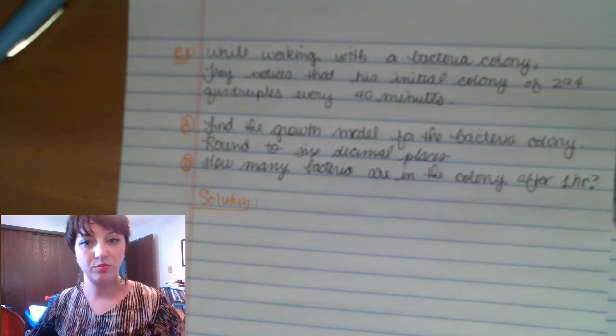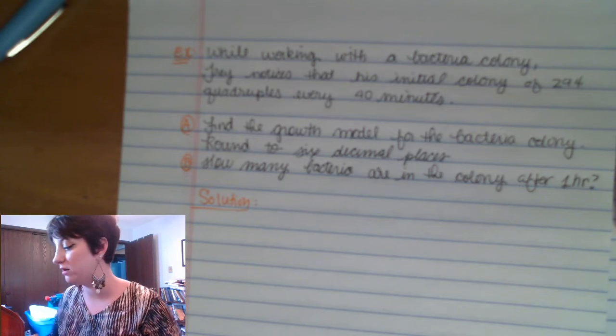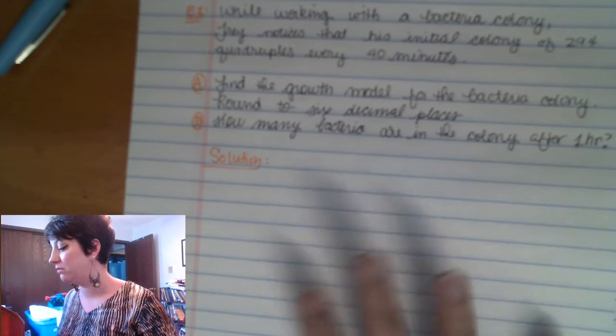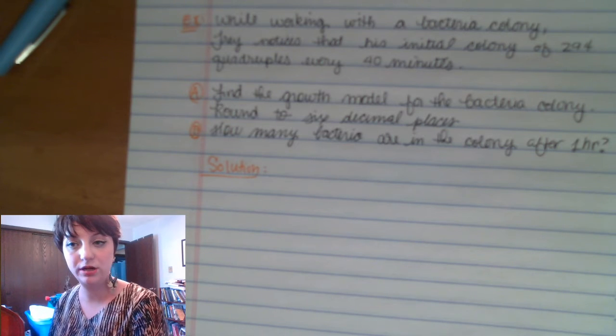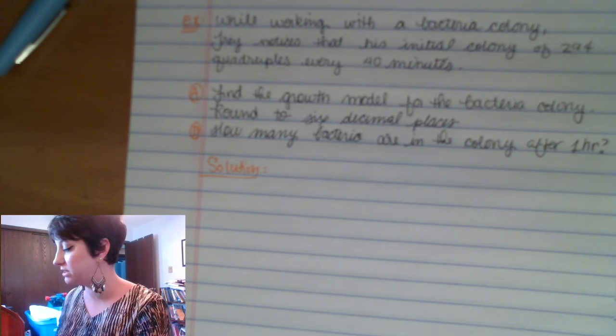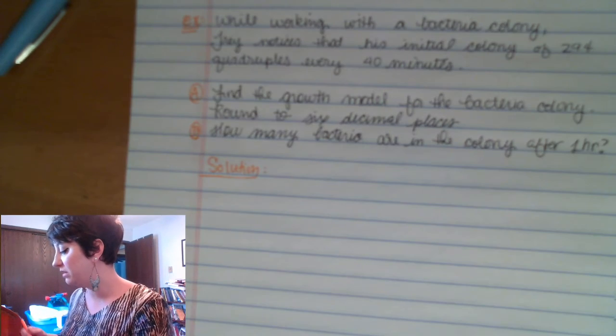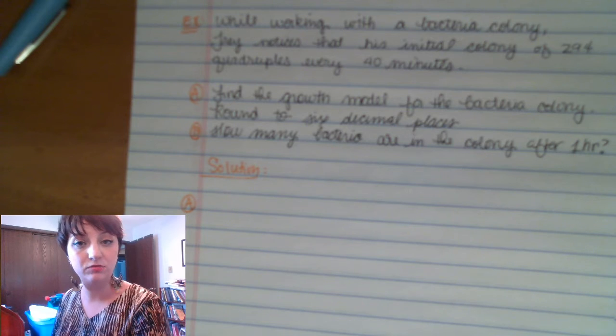Let's look at another problem where we have to construct the growth function from given information. While working for a bacteria colony, Trey notices that his initial colony of 294 quadruples every 40 minutes. A, find the growth model for the bacteria colony, round to 6 decimal places, and B, how many bacteria are there after 1 hour? So this is different from the radioactive decay in that I'm actually given a starting amount.